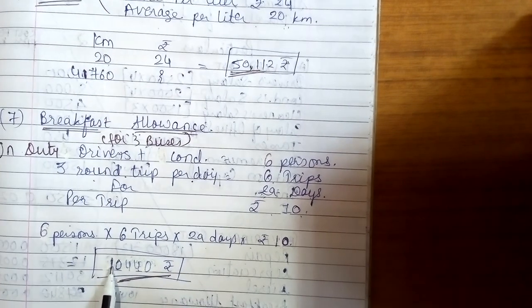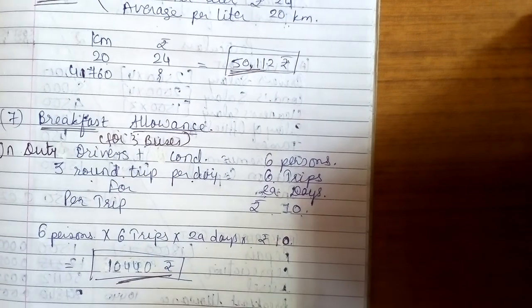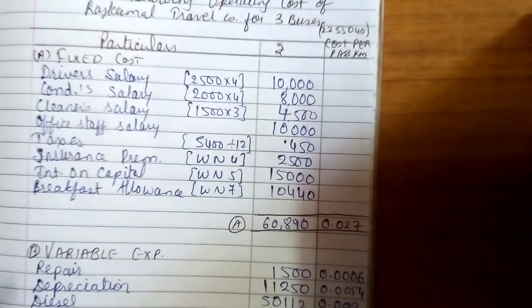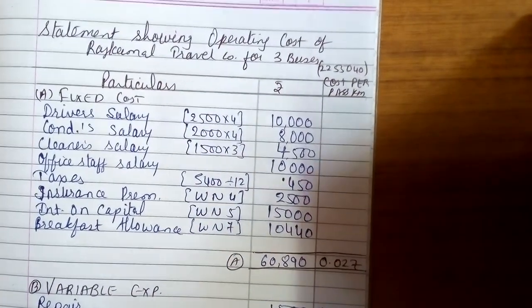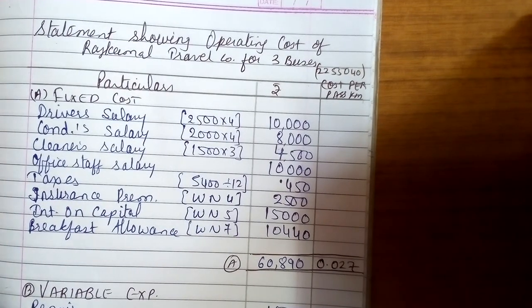So breakfast allowance will be 10,440, right? Okay. Next statement. So statement showing operating cost, same way. How to do it?